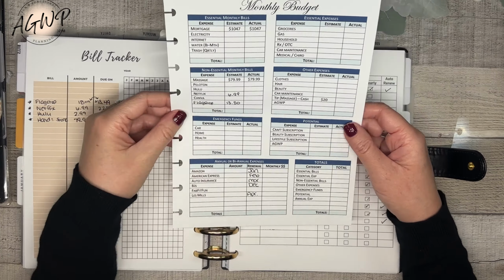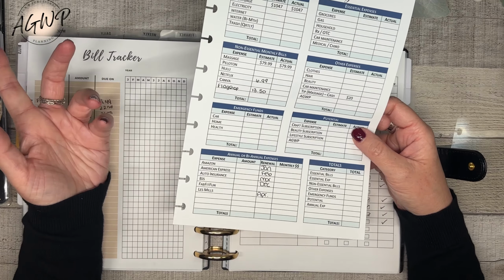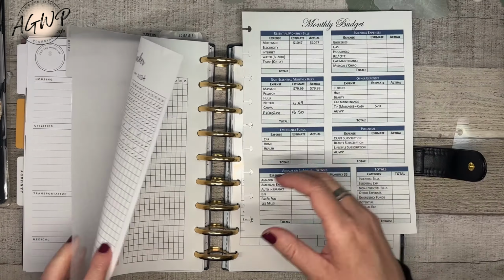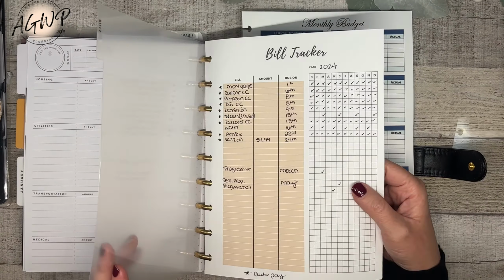Lifestyle subscriptions, that's like your FabFitFun. So for that one, I would do the same thing. I know my renewal comes up, I believe I had 2 boxes right now. I'm not going to do that again. I only do one. I give some of the stuff away. It's like my mom or something. But that one, by October, I will need to have enough money if I want to renew for that one. And then I have my annual or biannual expenses.